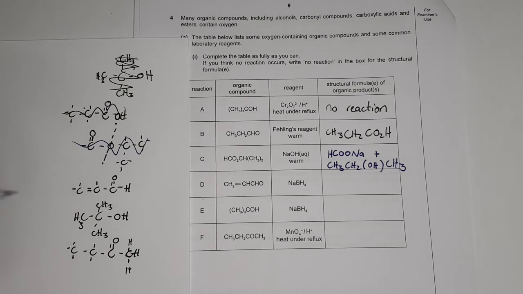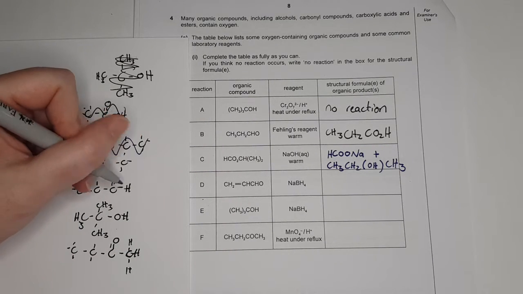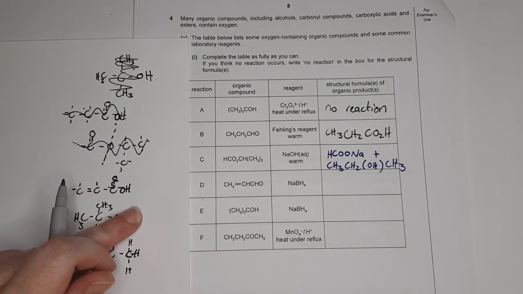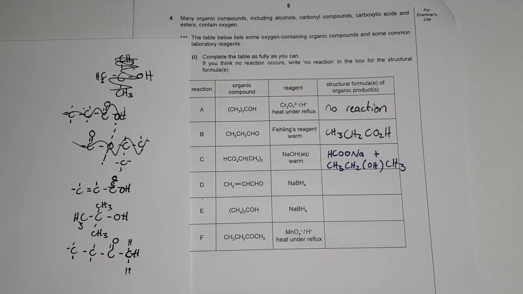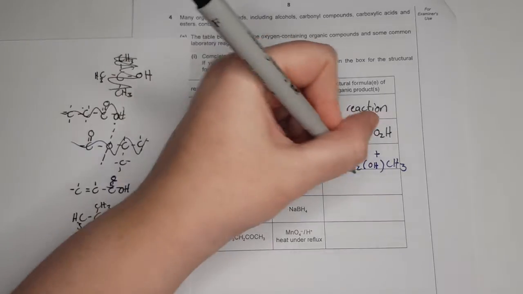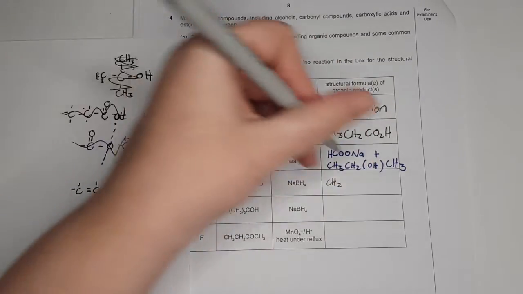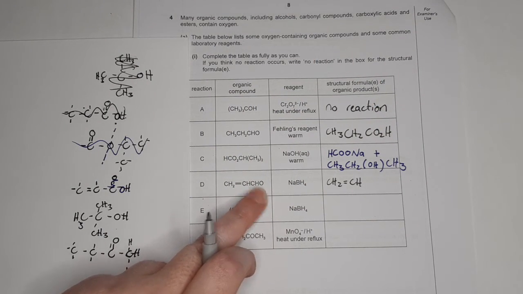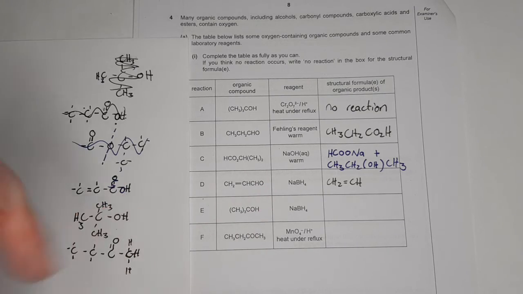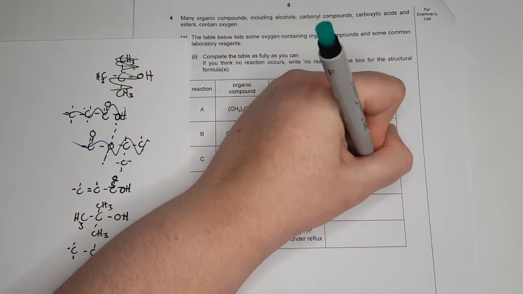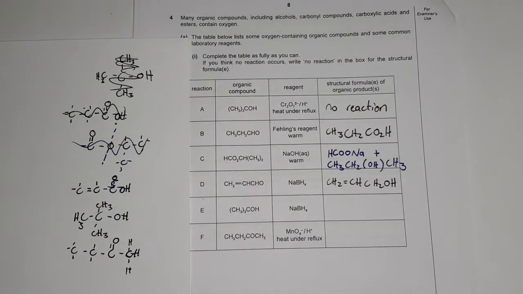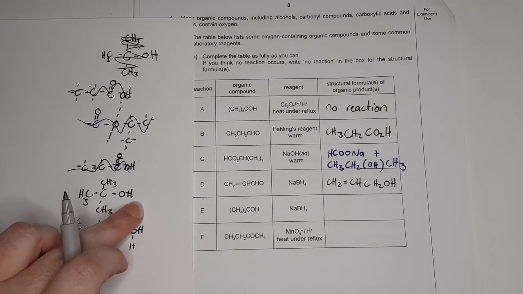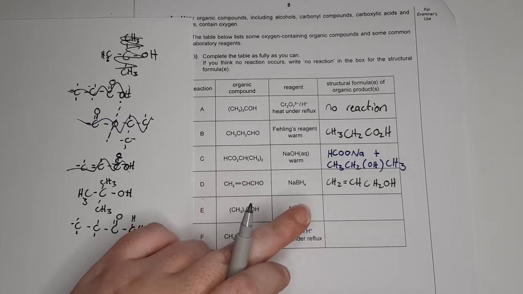And if I take an aldehyde and reduce it, it means I take away my double bond and I turn it into an alcohol group. So in the end, I can write my double bond as it is. So I've got my CH2 double bonded to my CH. But now this carbon over here goes from an aldehyde to an alcohol. So it becomes CH2OH.